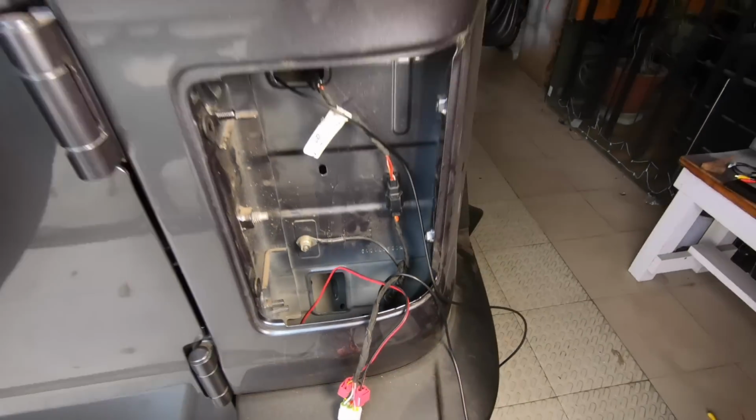Alright, so the final connections are done. We just need to test it out for the final time, and let's just test first.